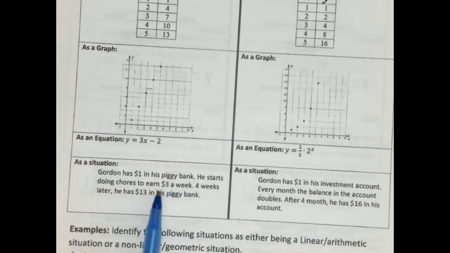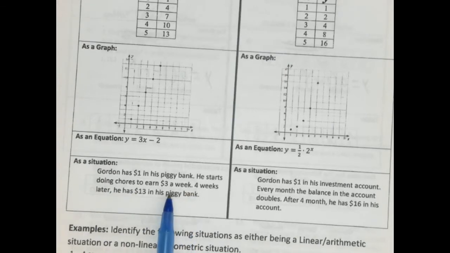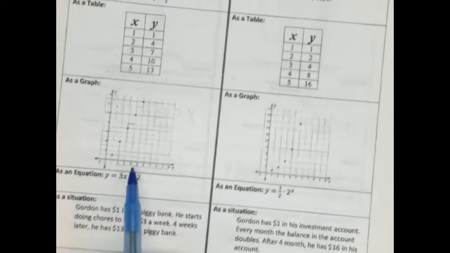Here's a situation. They kind of describe what's happening in a story. So this guy has a piggy bank. It's going up by $3 a week. You know, after so many weeks, it has X number of dollars in it, right? So the rate of change is 3, right? So there you go. Pretty straightforward.